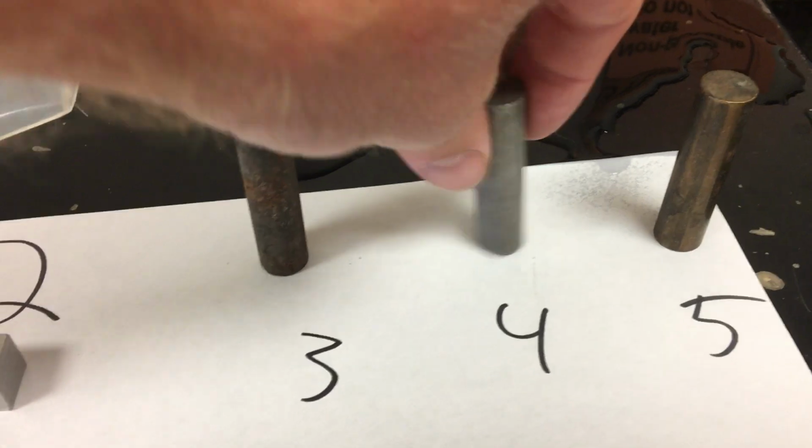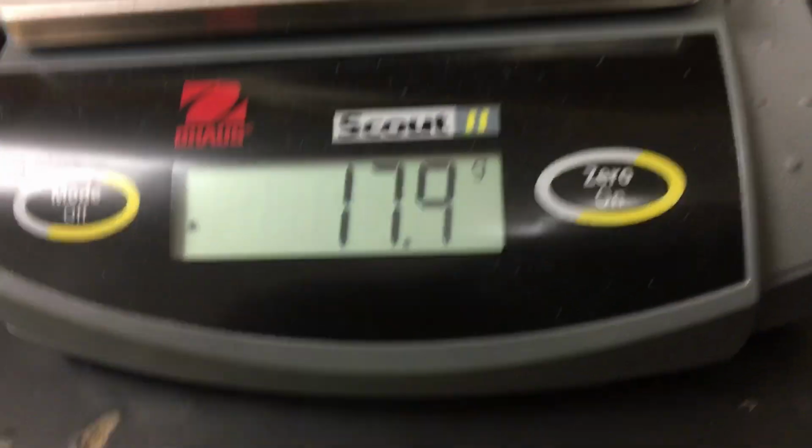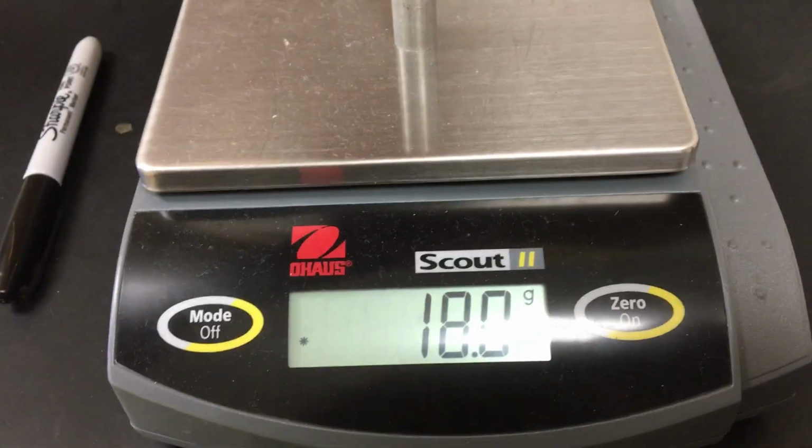Now I will be smarter this time. Object number four, let's do the mass first while it's dry. Sorry for the reflection there. 17.9. Whoop. Up. What are you gonna write down? There's our mass.